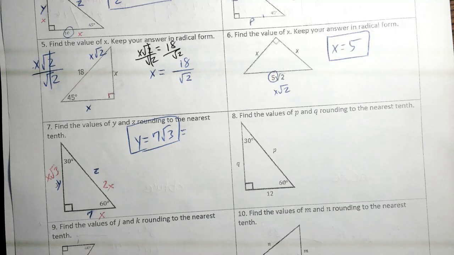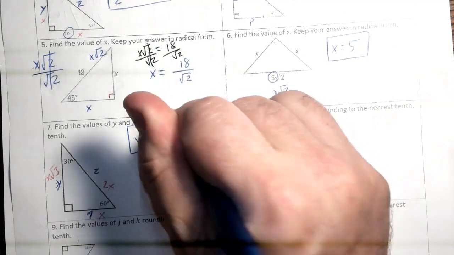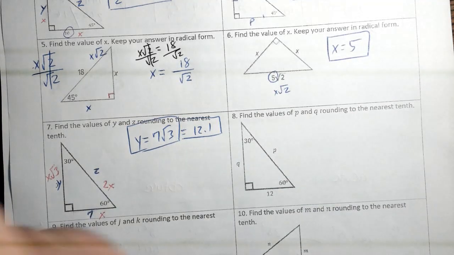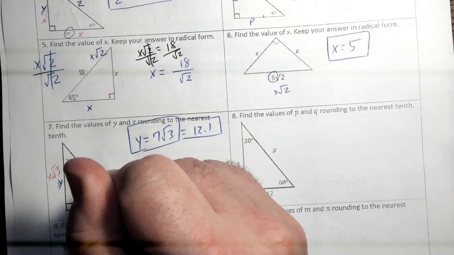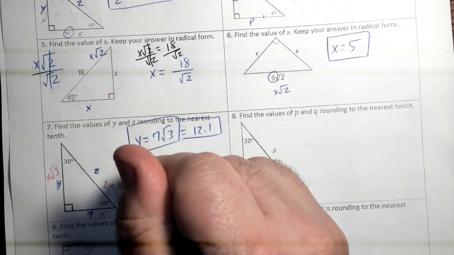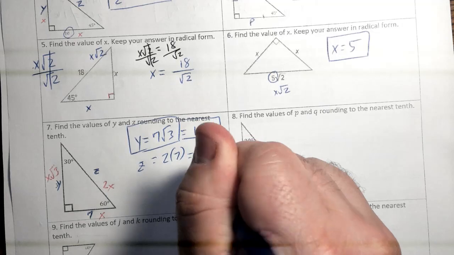Yeah, and I didn't do that. All right, hold on. Give me 1 second. 7 times the square root of 3 equals 12.12. We're going to round down and call it 12.1. Okay? Now z, our hypotenuse, z is 2x. So it's 2x, which equals 14.